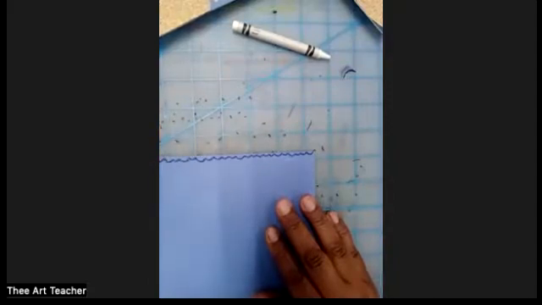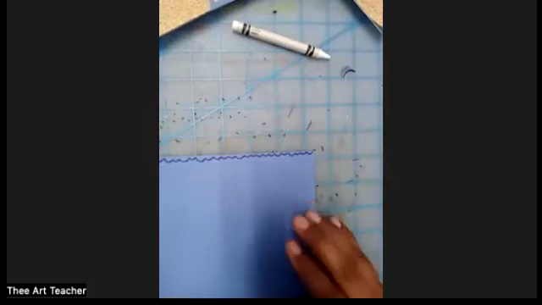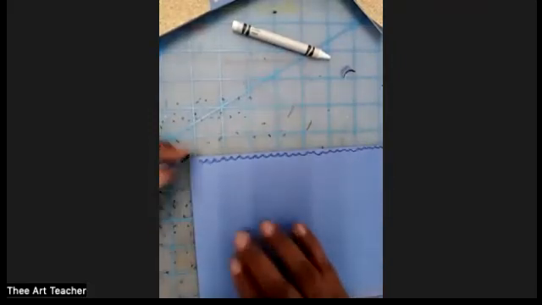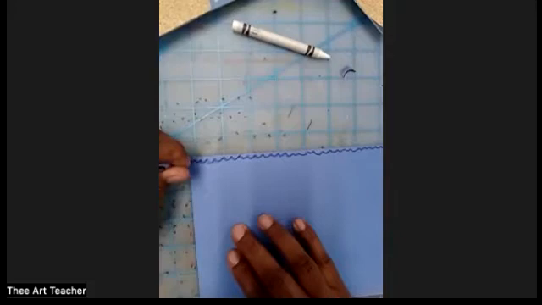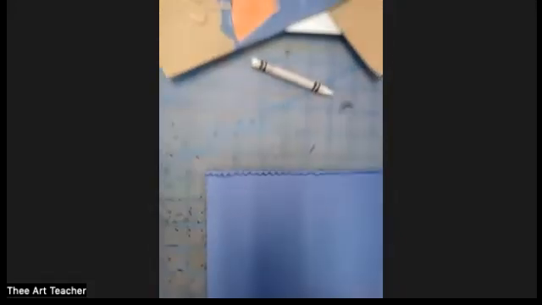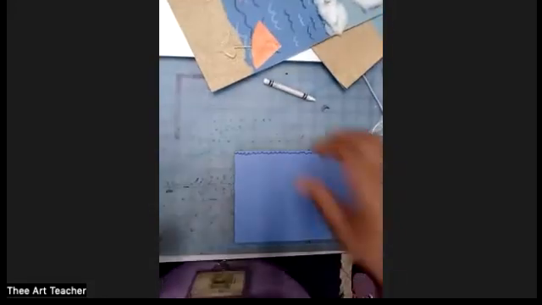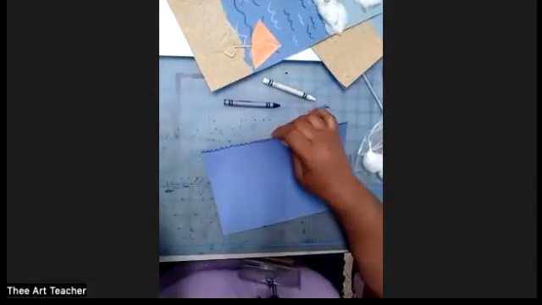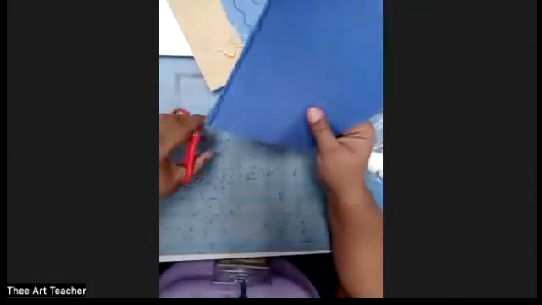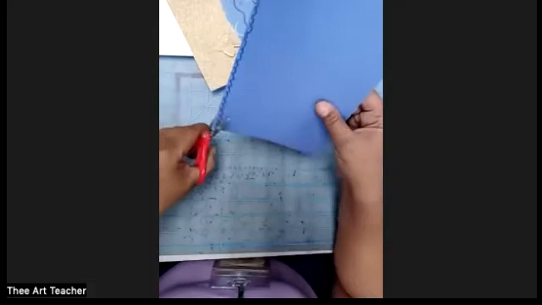So I'm going to go ahead and make these little tiny waves all the way across my paper. All right, so now I'm going to raise the camera up a bit. And now I'm going to go ahead and cut them out. This is going to take a few moments, but let me show you.